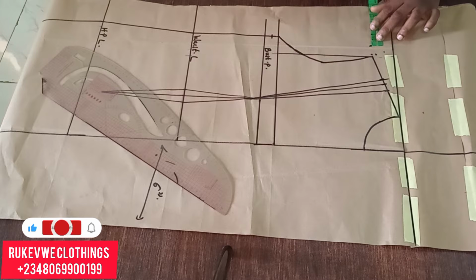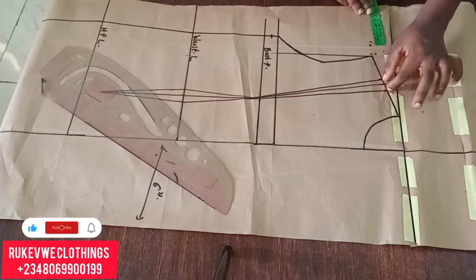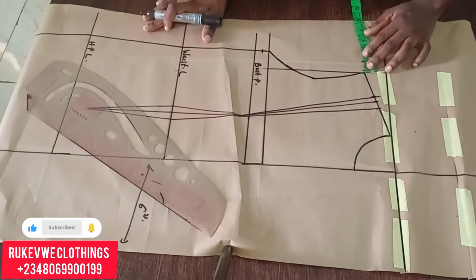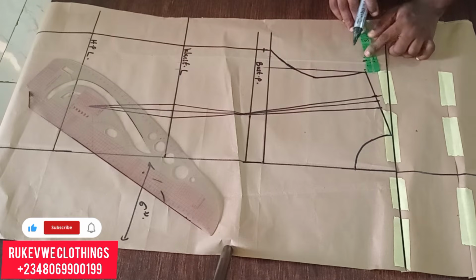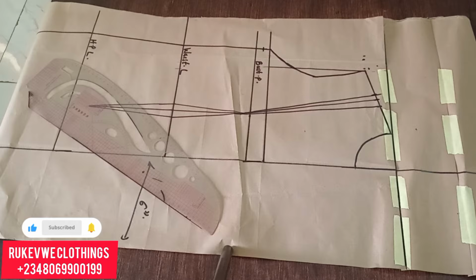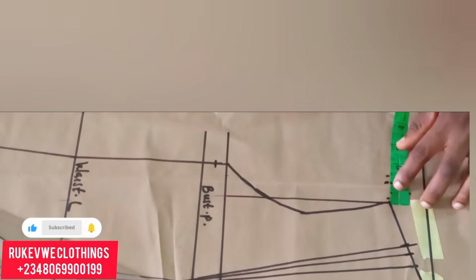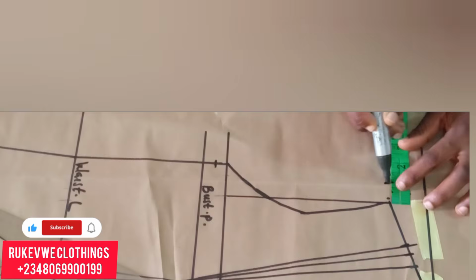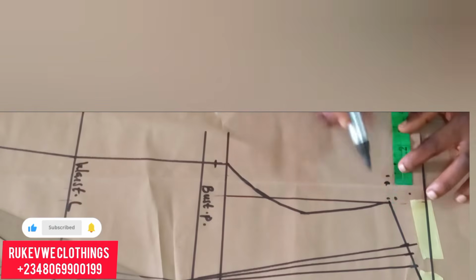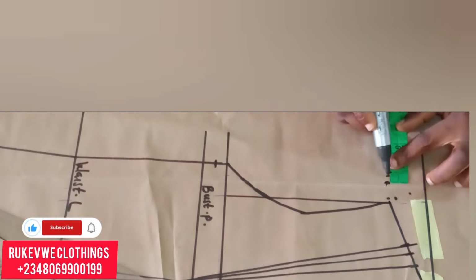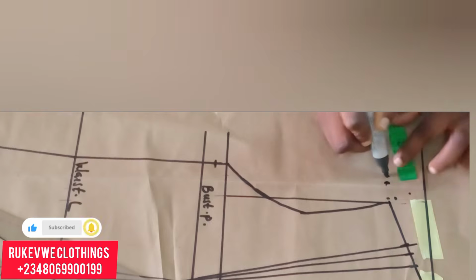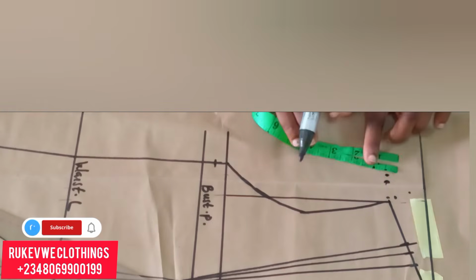Now the 1 inch we took out on the shoulder dart, I'm going to return it back there. Then I'll also extend it by a quarter of an inch, just like we did for the back bodies. I hope you can see that. The 1 inch I removed for the shoulder dart, and then a quarter of an inch. Then I also come up by a quarter of an inch.